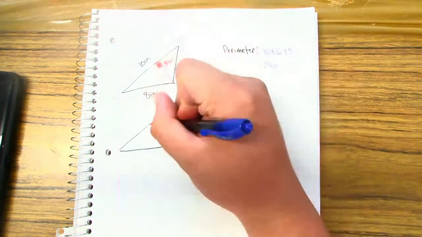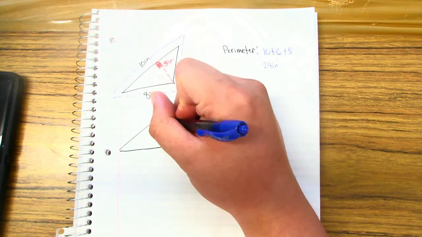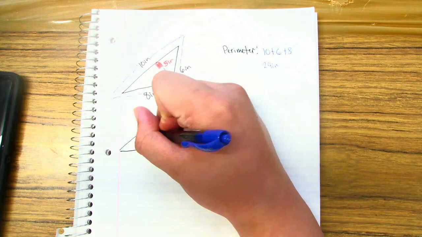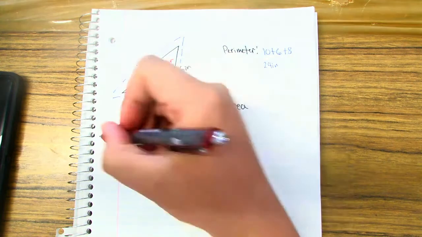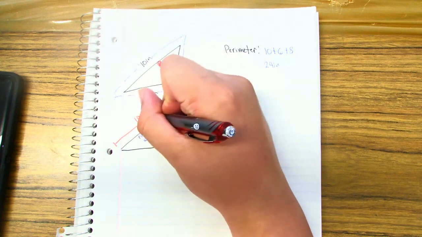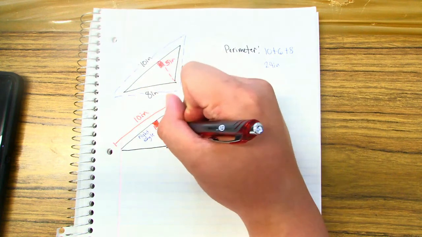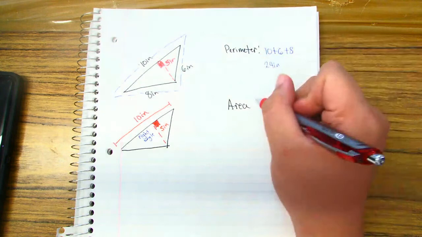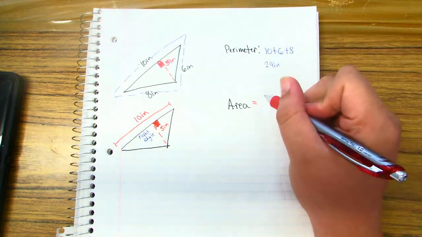So here you have the right angle. The right angle will always be your guide in finding your base and your height. So you're going to be using the value of 10 inches and also 5 inches. When you find the area, you probably already know how it is.